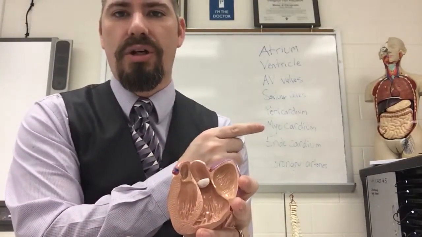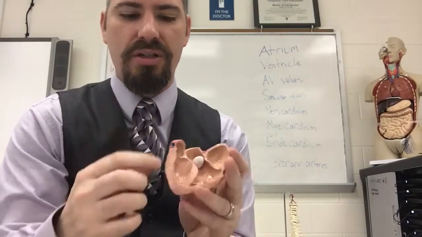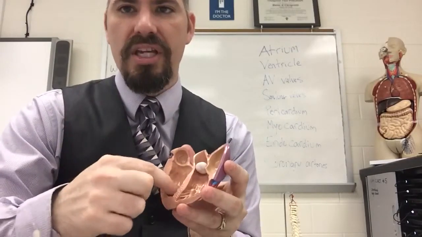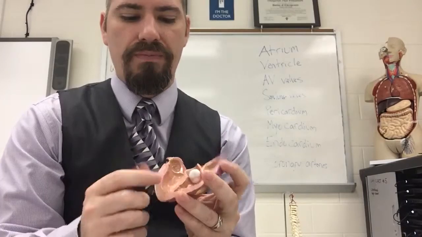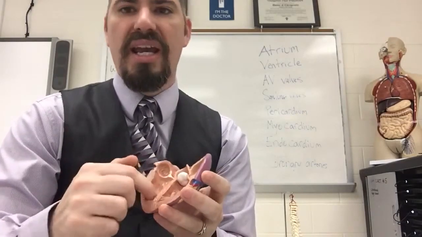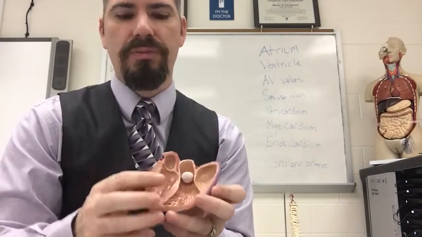The thick middle layer, something like two-thirds of the entire thickness of the heart wall, is the myocardium. Myo for muscle, so this is the cardiac muscle layer that actually causes the contraction and the squeezing. And then the innermost layer here is called the endocardium. So pericardium on the outside, myocardium, that thick muscle layer, in the middle, and endocardium on the inside.